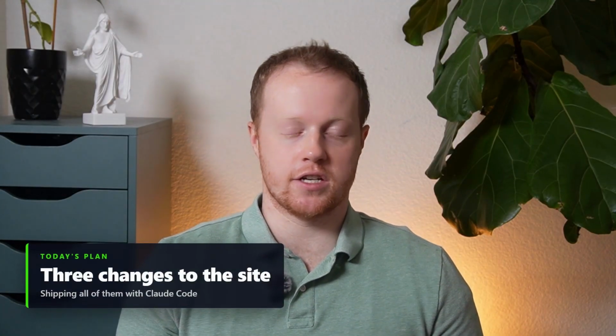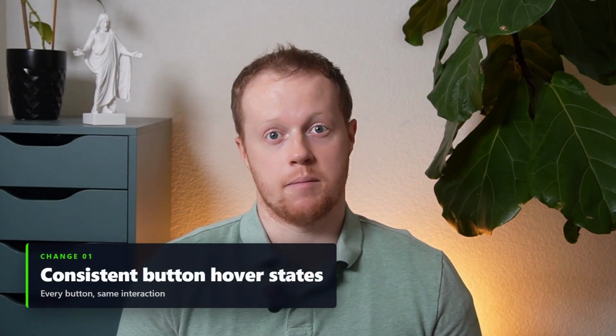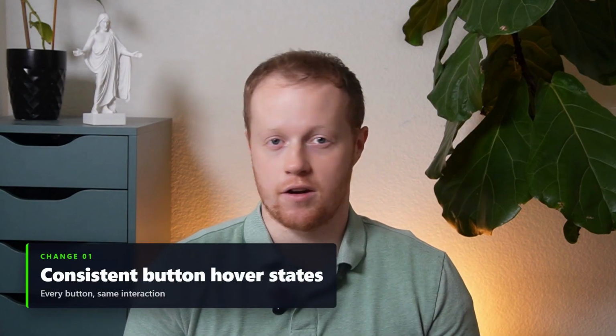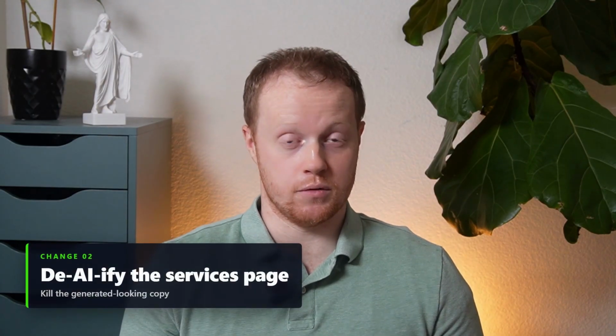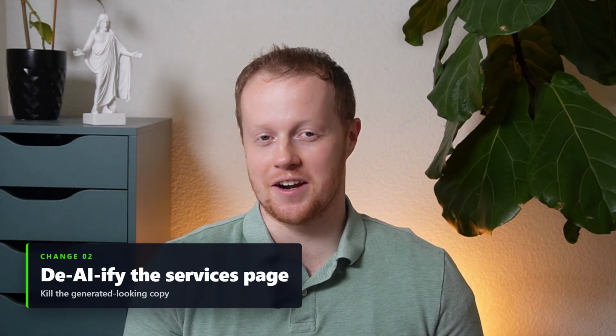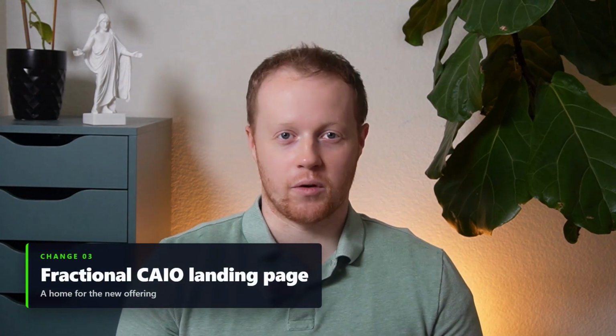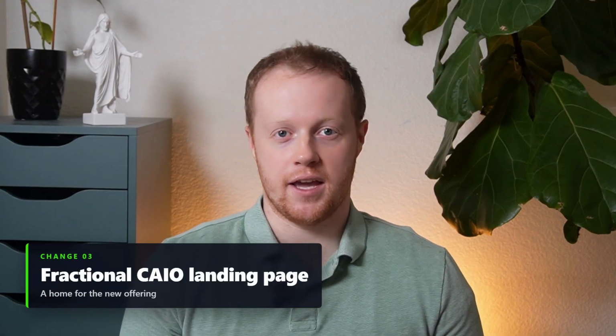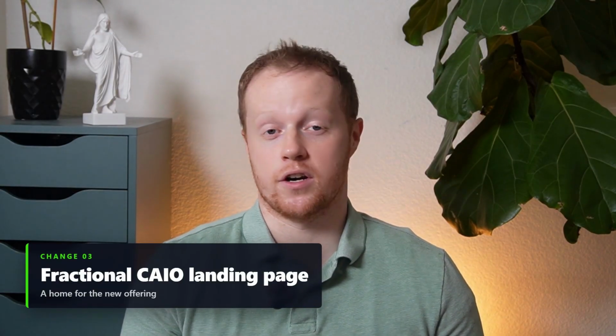I'm going to show you the exact workflow I use to maintain my AI-built website using Claude Code. We're going to work through 3 specific changes I want to make to my website. 1, make the hover function really consistent on all buttons on the website. Number 2, I'm going to de-AIify the services page. It looks a little AI generated right now. And then 3, create a landing page for the fractional Chief AI Officer service that we are starting to offer.